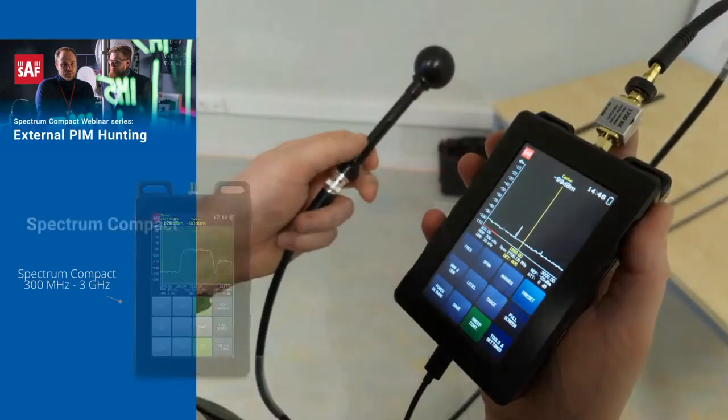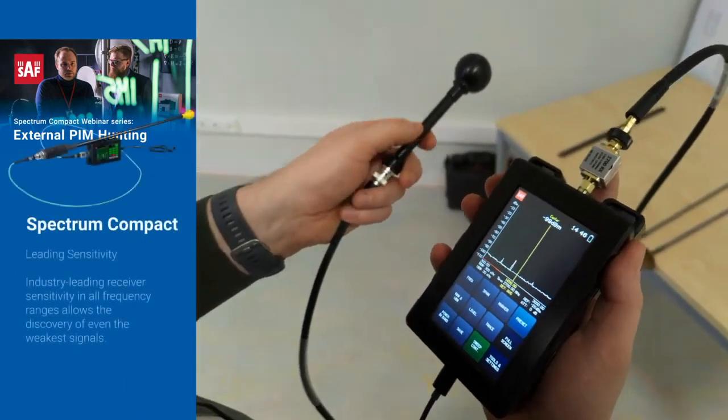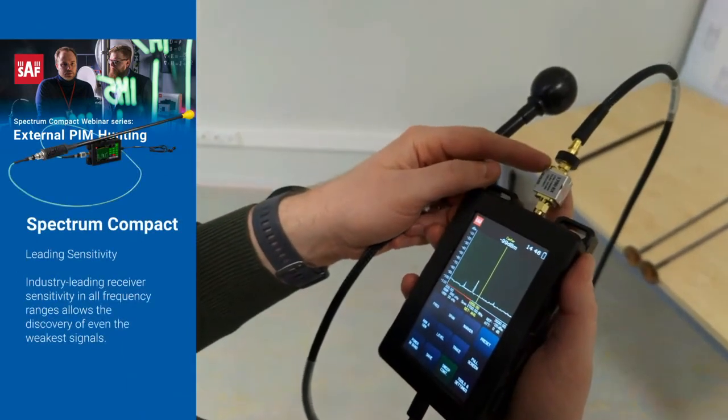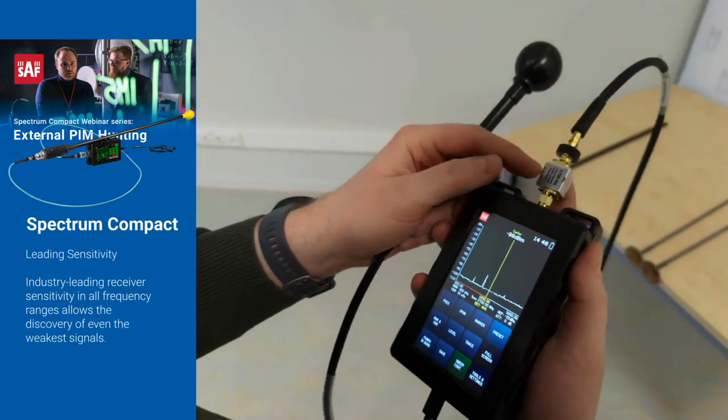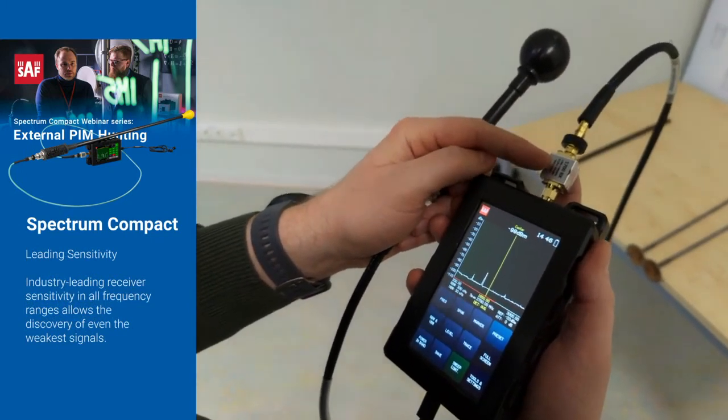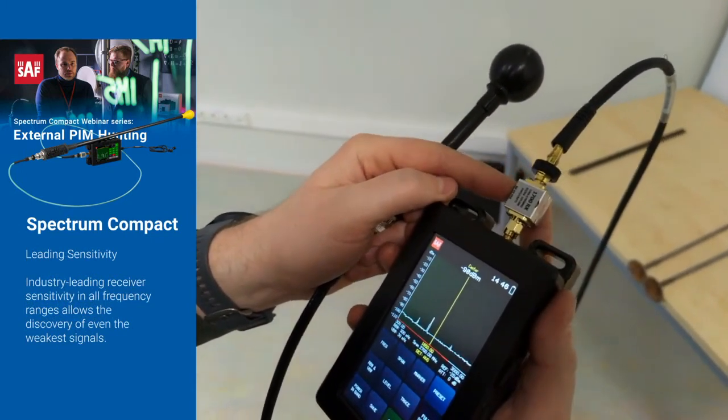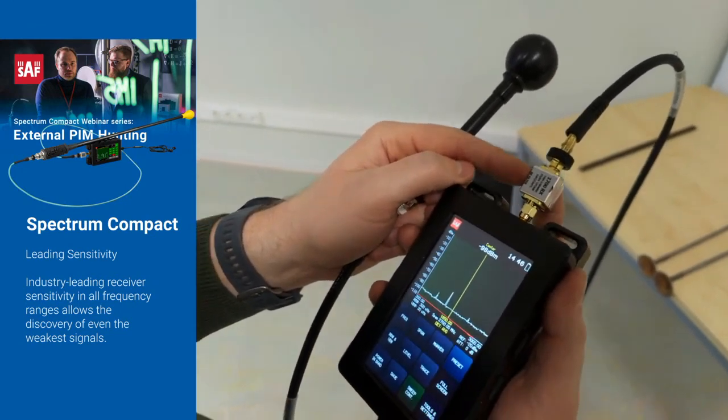So here we have connected the near field probe with the RF filter. This is the passband filter for the 1700 megahertz RX band for mobile frequencies.